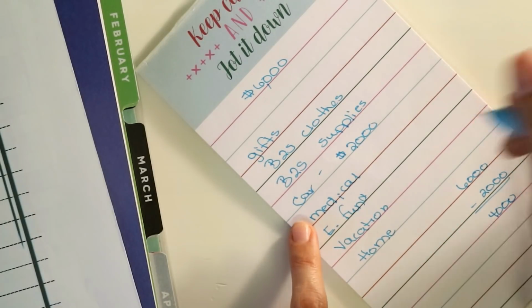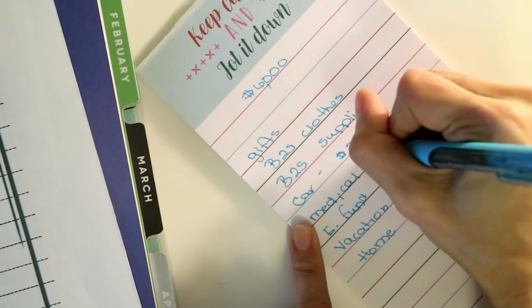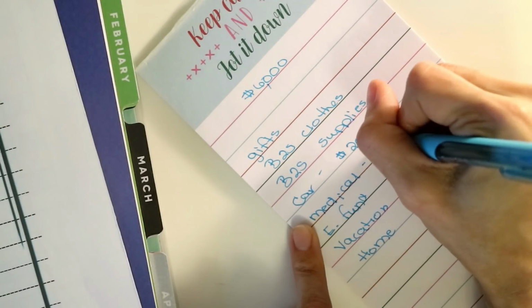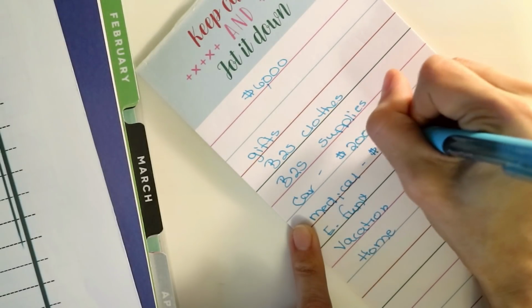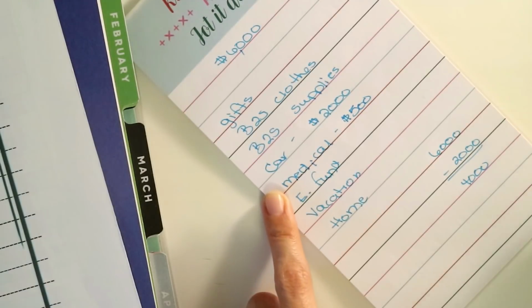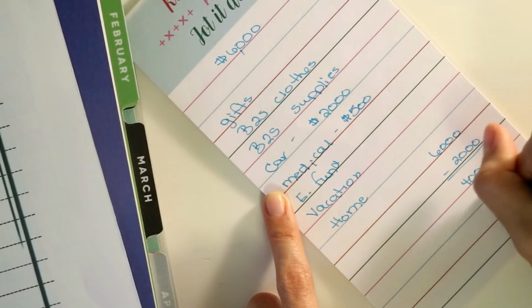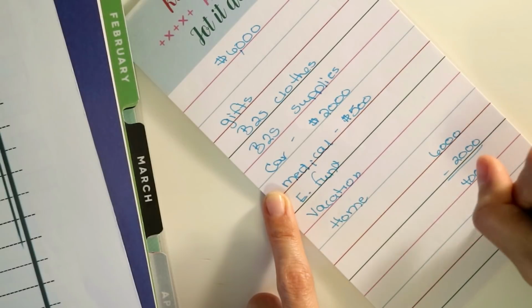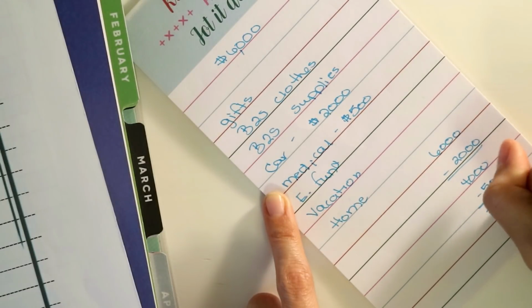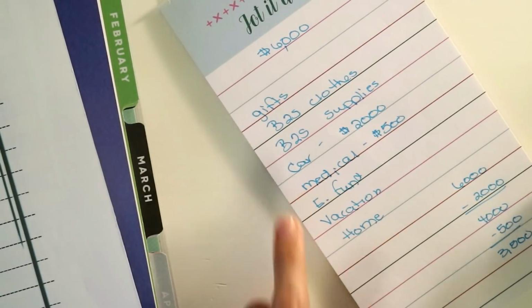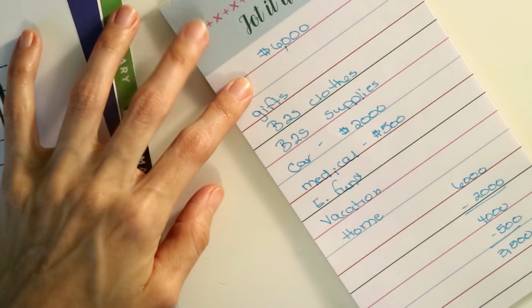I'm going to put 500 in the medical. So minus 500. So 3,500.